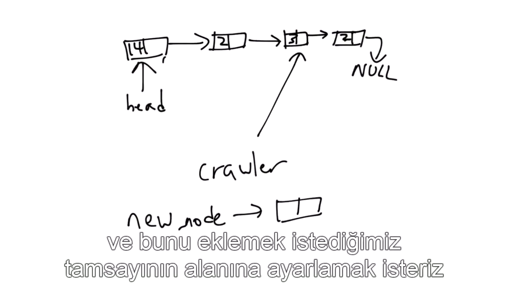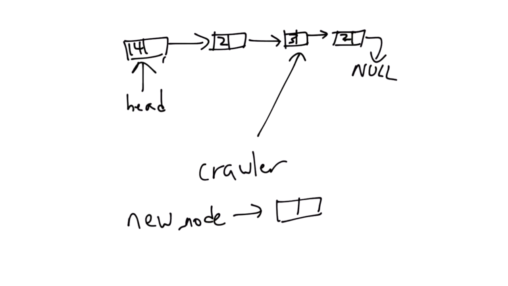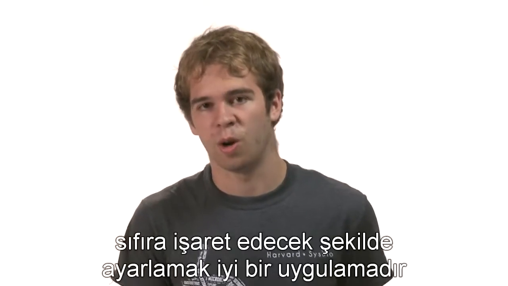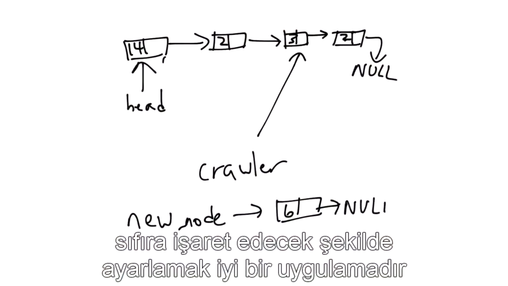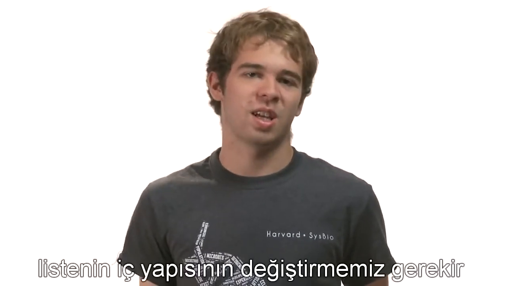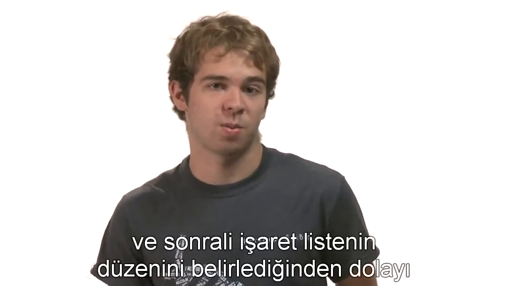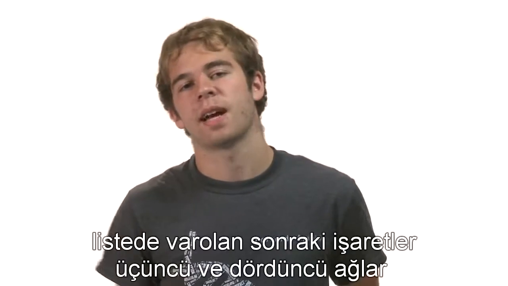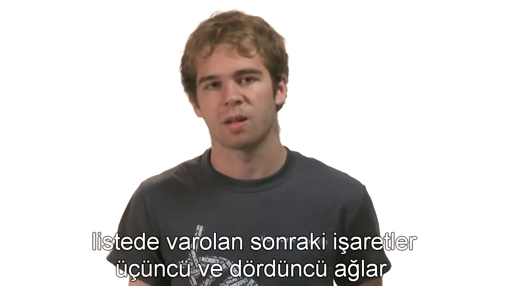And we want to set its val field to the integer we want to insert. Let's say 6. Now the node contains our integer value. It's also good practice to initialize the new node's next field to point to null. But now what? We have to change the internal structure of the list and the next pointers contained in the list's existing third and fourth nodes, since the next pointers determine the order of the list.